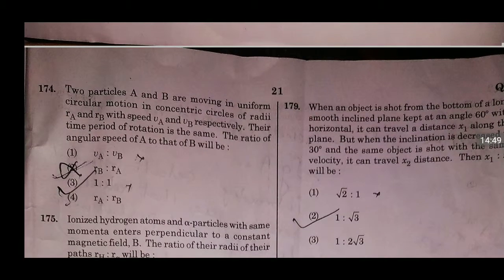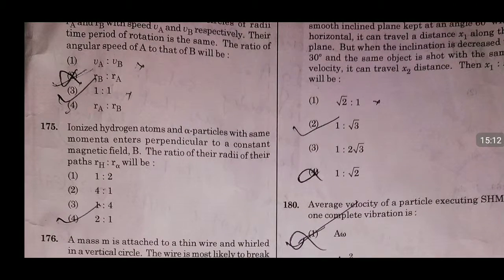Next, question number 179: When an object is shot from the bottom of a long smooth inclined plane kept at an angle of 60 degrees with the horizontal, it travels a distance x1 along the plane. But when its inclination is decreased to 30 degrees, the same object shot with the same velocity travels a distance x2. Then the ratio x2 to x1 is equal to... The right option is 1 ratio root 3.